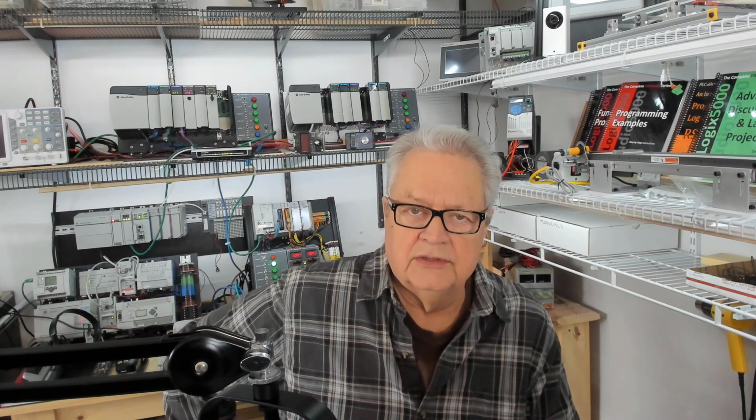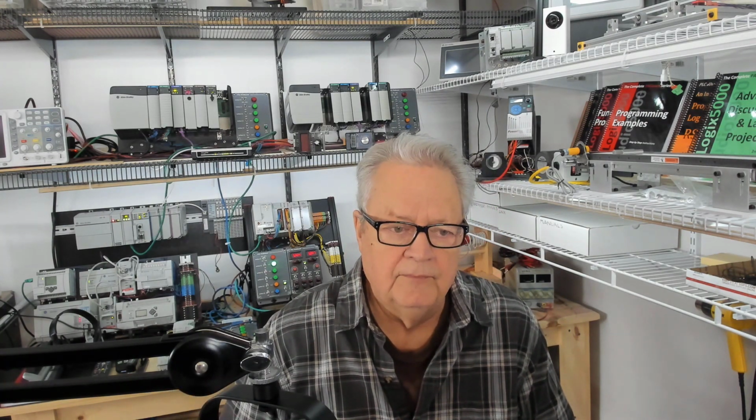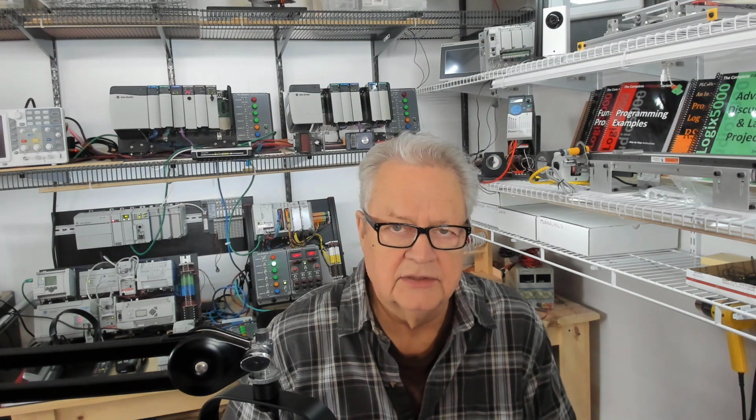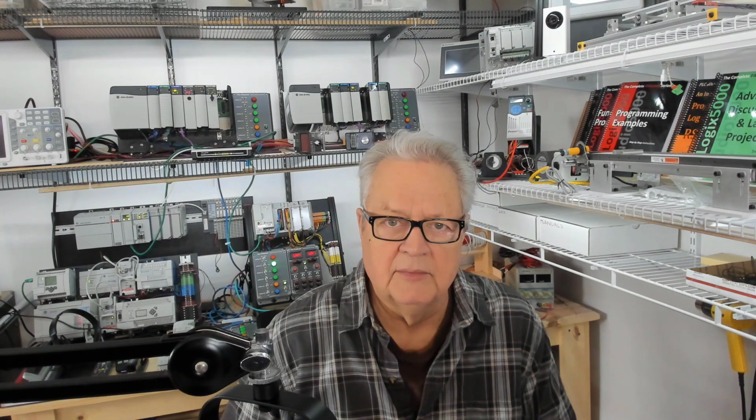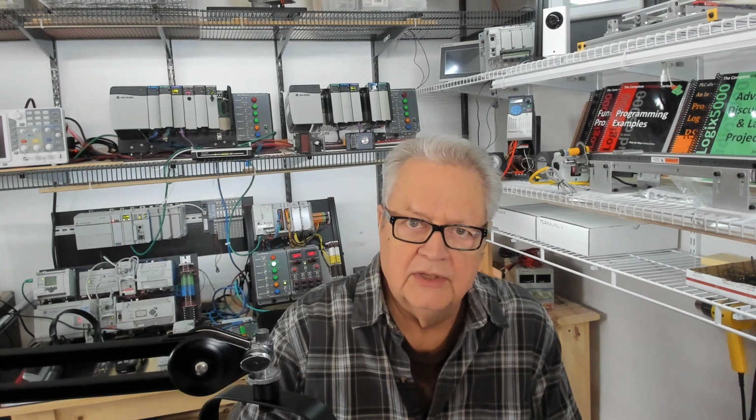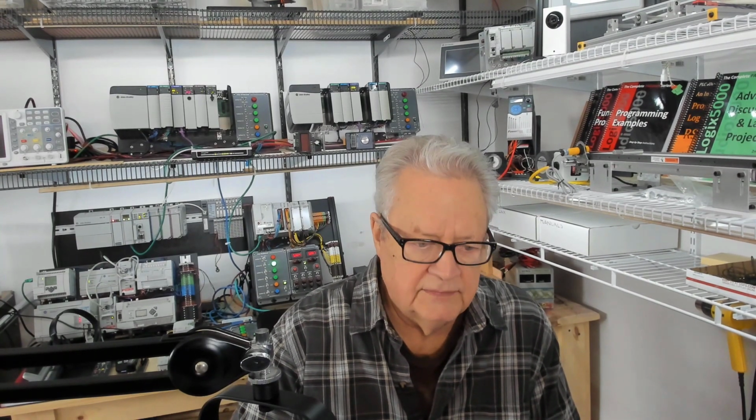However, today what we're going to do is talk about Connected Components Workbench release or version 13. It just came out in the last week or so. We're not going to cover everything. There's also some improvements for Panel View 800, but we're going to just discuss the Micro 800 and some of the improvements. So let's jump in and have a look at some of these.